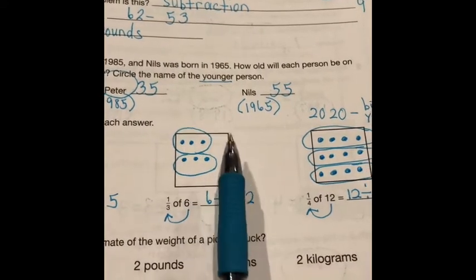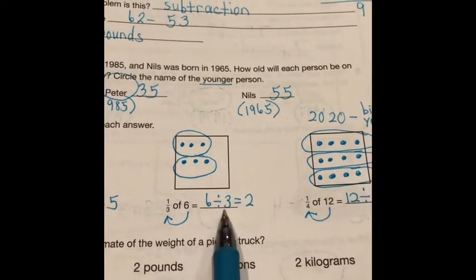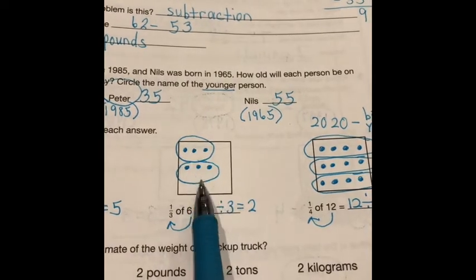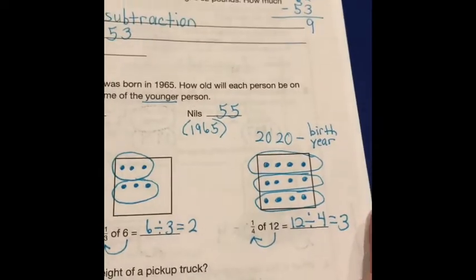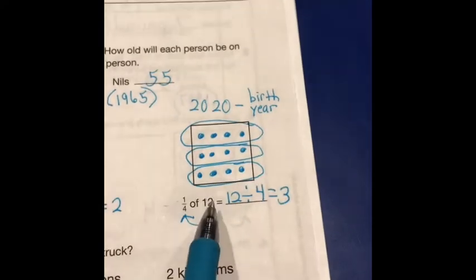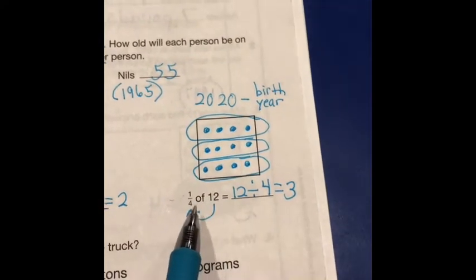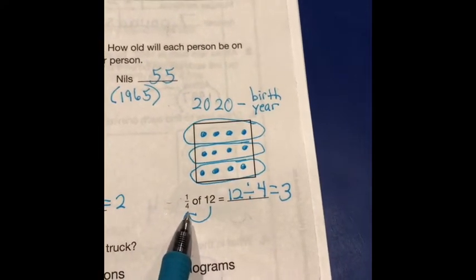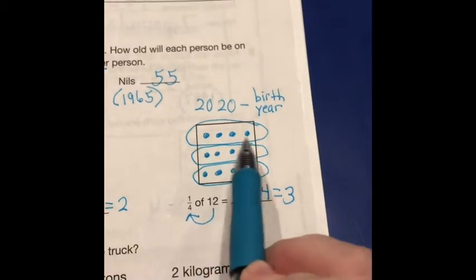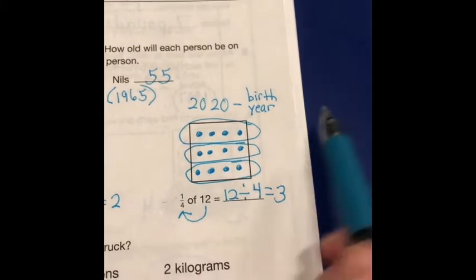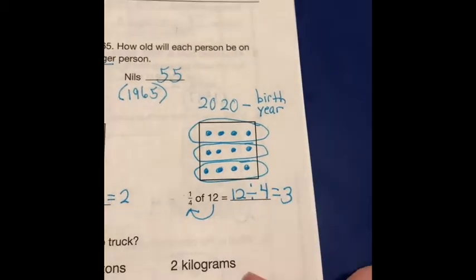So I have 6 dots. I've grouped them off in sets of 3, and I've made 2 groups because division is grouping. Here I'm taking 12 of something and dividing it into fourths, or sets of 4. And when I group them off by sets of 4, I make 3 groups.